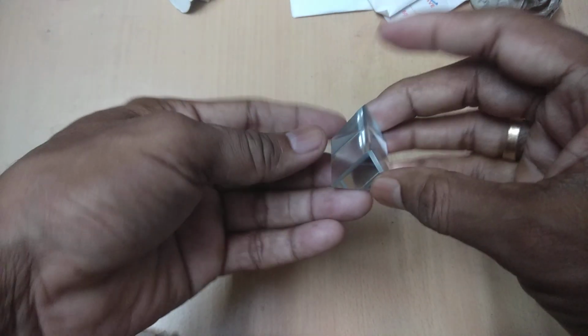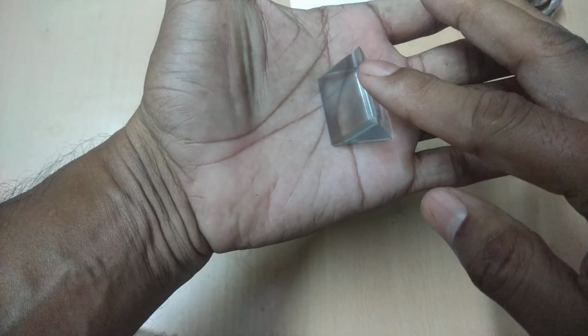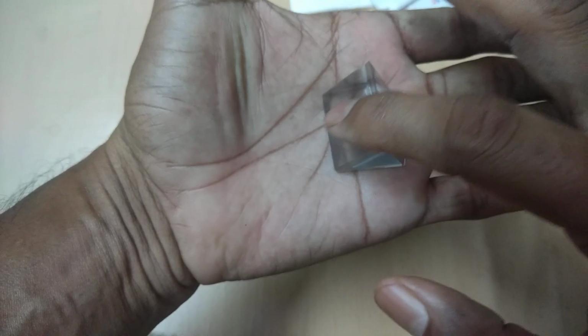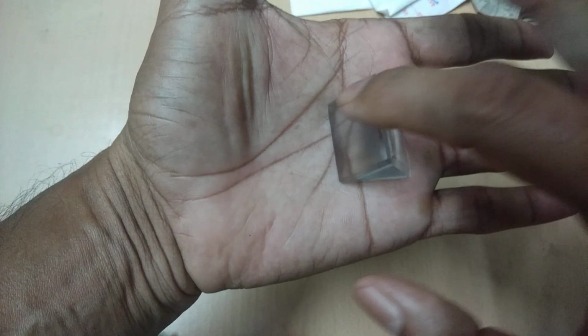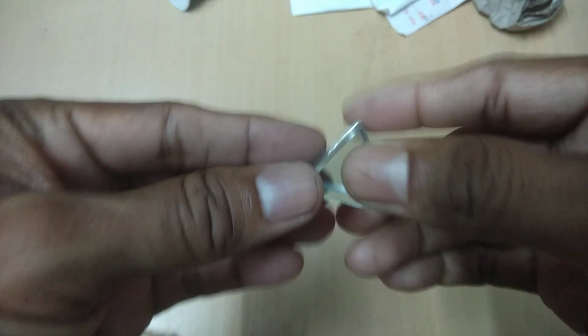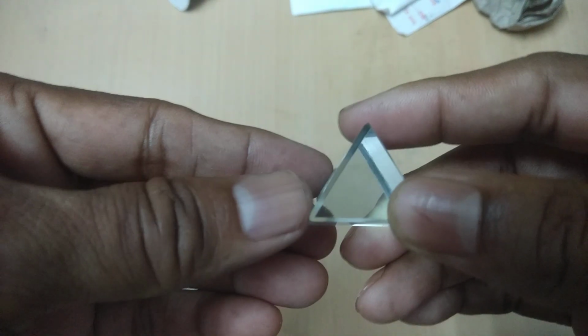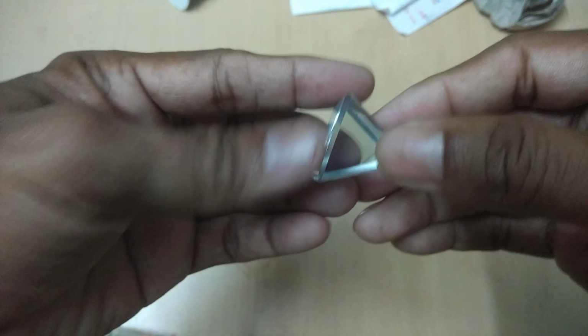And how many reflecting surfaces? If I put it in this way, there are 2 reflecting surfaces. This surface and this surface are the reflecting surfaces. And how many vertices are there? There are 6 vertices.